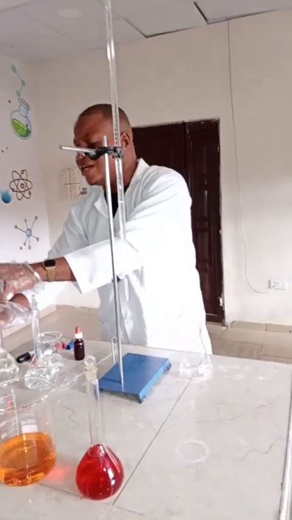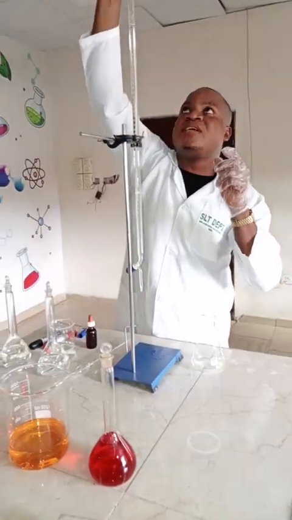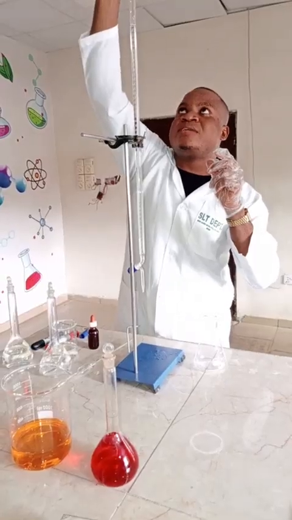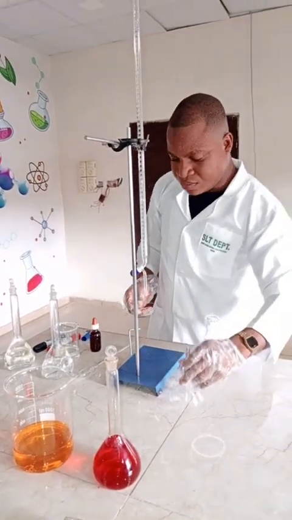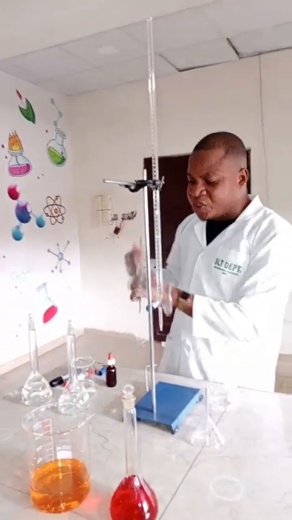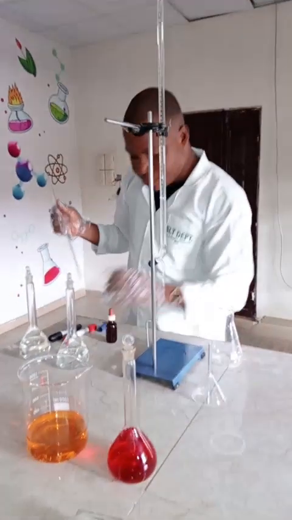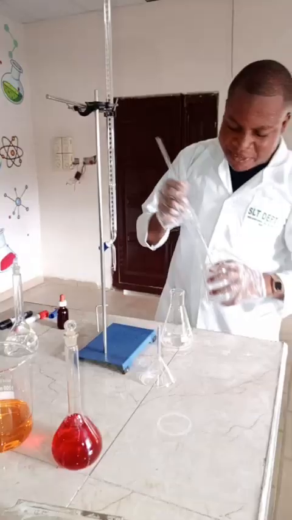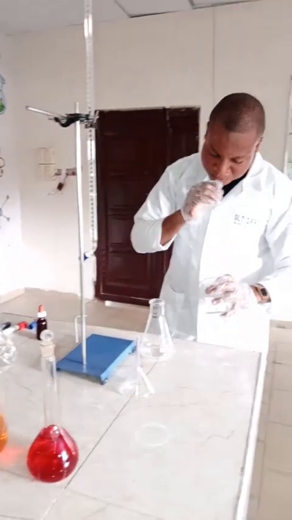Sorry, for the first I didn't take away the funnel, the glass funnel. So I'm going to do that right away before titrating. Now I'm going to take another 25 ml portion of the base. From this, I'm going to prepare another 25 ml of the base.